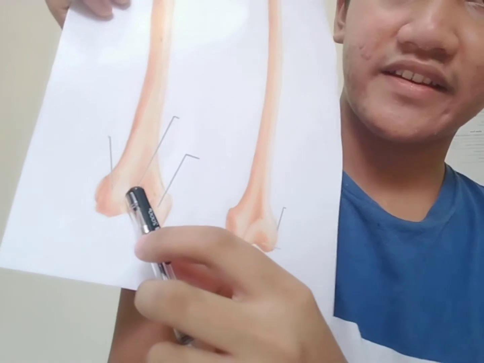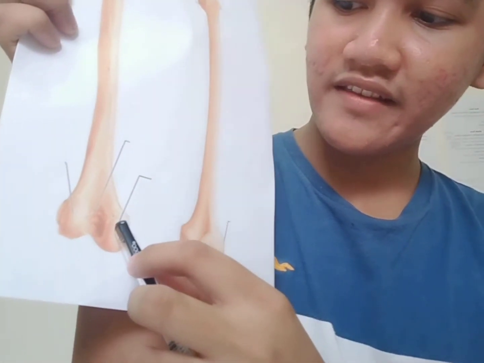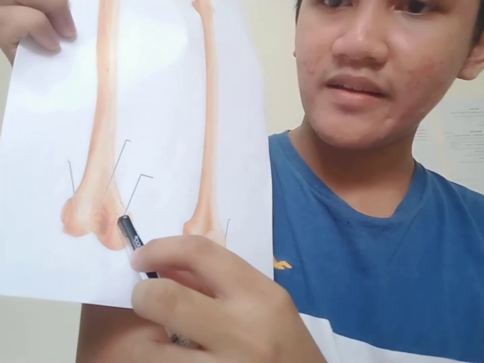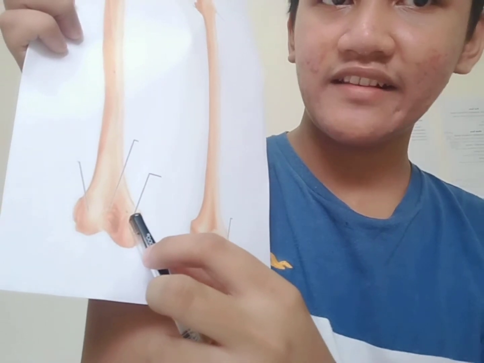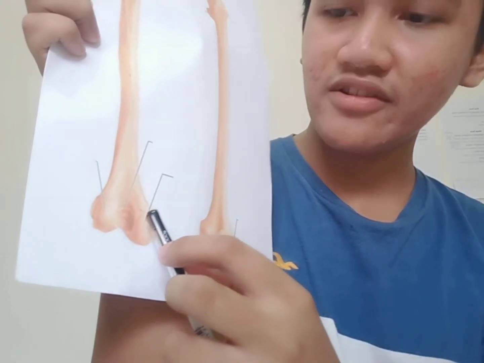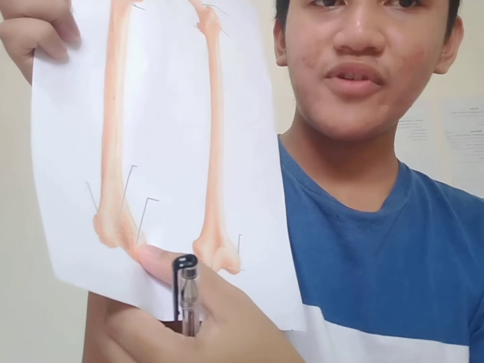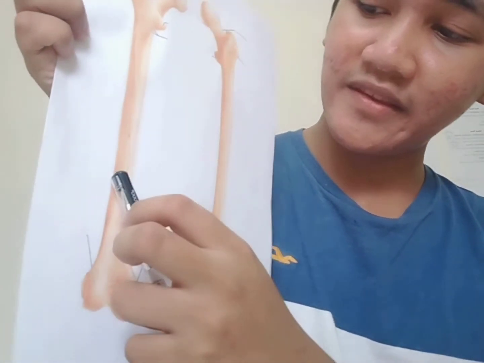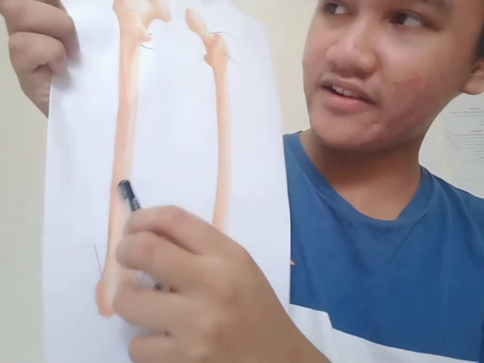And this part is also called the medial condyle, and it is located in the medial or inner portion of the upper extremity of the tibia. This is the tibia in this part right here.